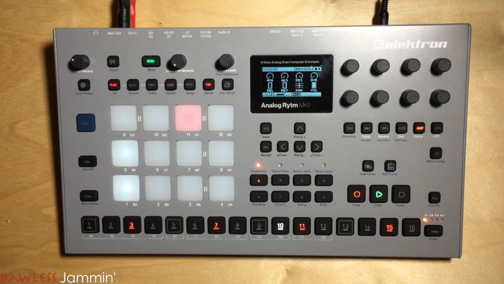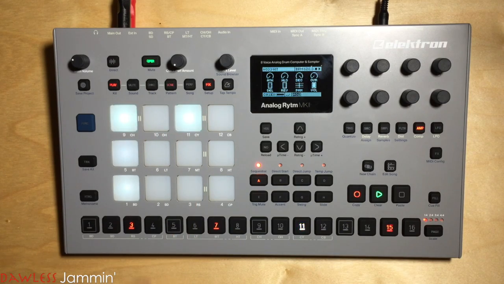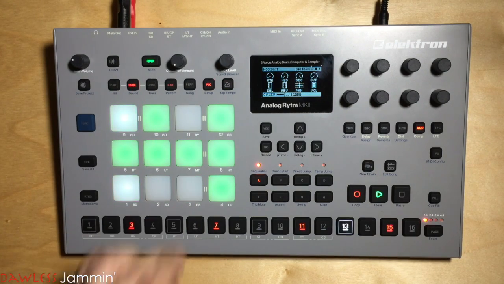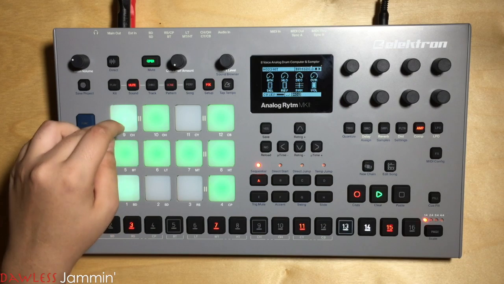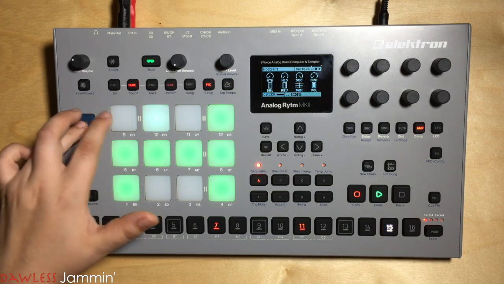Okay, so as you've seen, these buttons to the right affect our sound. The buttons on the top left affect our performance settings. We can mute tracks, we can cue our mutes and unmutes by holding function.